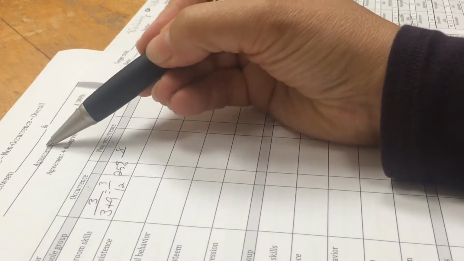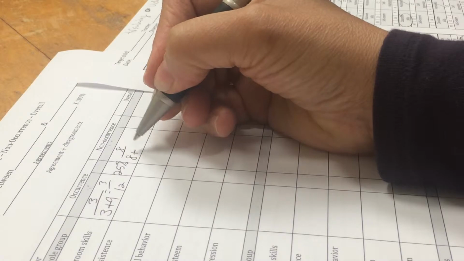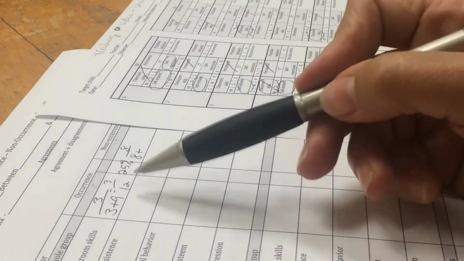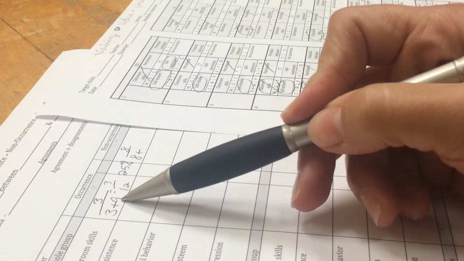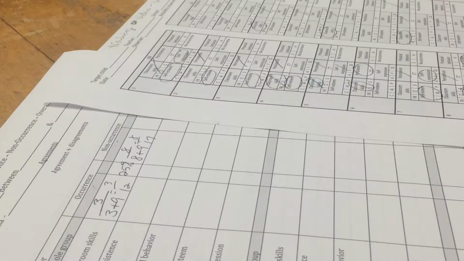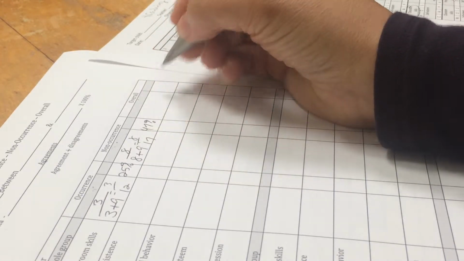And remember, the formula is agreements over agreements plus disagreements. So we carry the 8 down again, and then we're going to count up anything that's circled, whether it has a slash mark in it or not. And just a little cheat, it's always going to be the same. So we already counted, it was 9, so we're going to count it again, it's 9, so then it's going to be 8 over 17. And that ends up being another stinky number, 47%, that stinks.